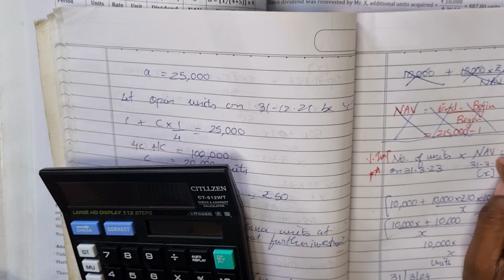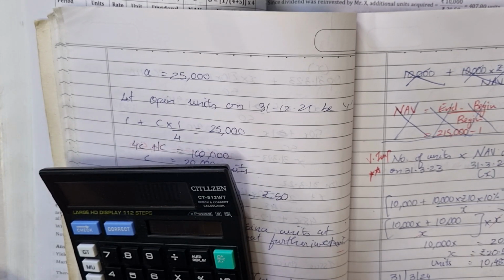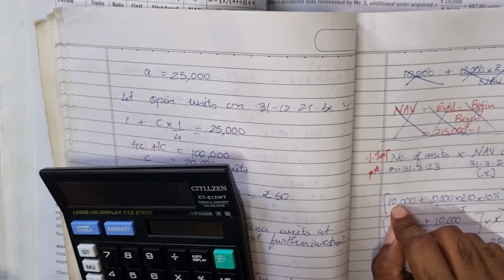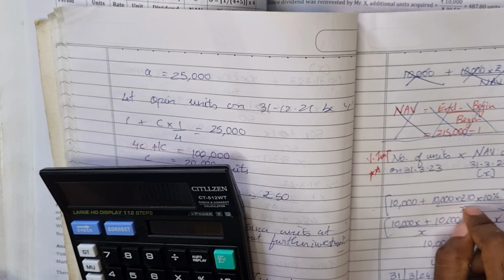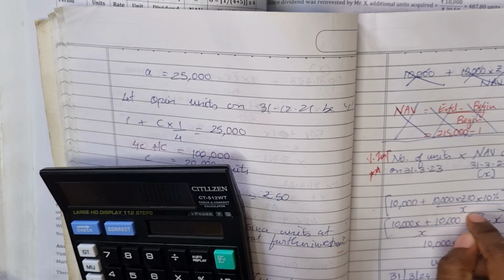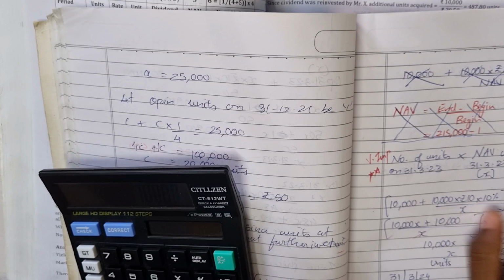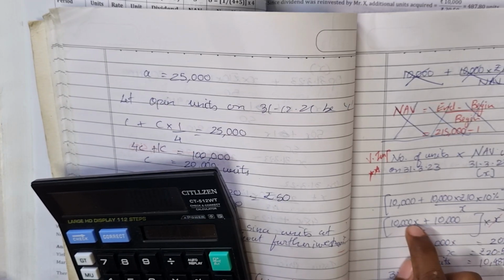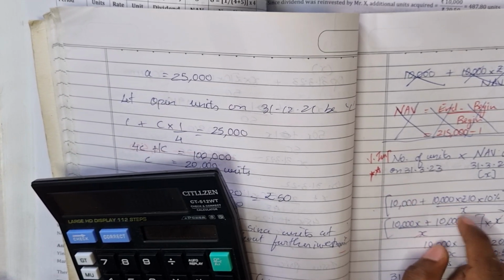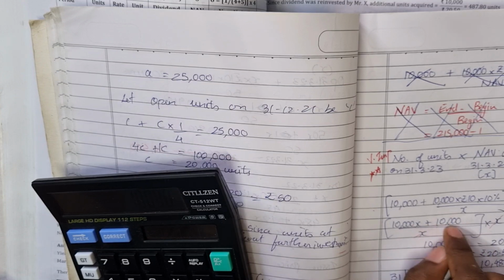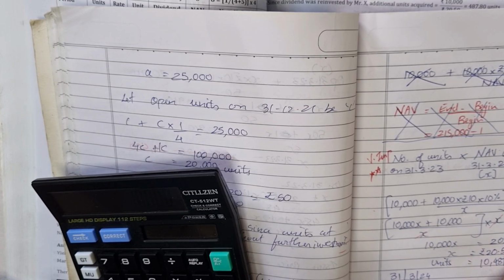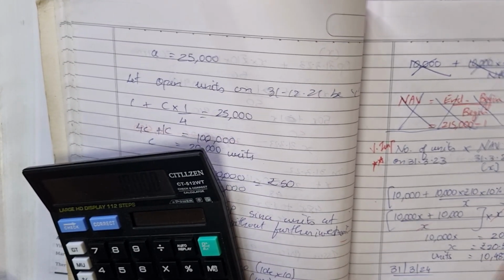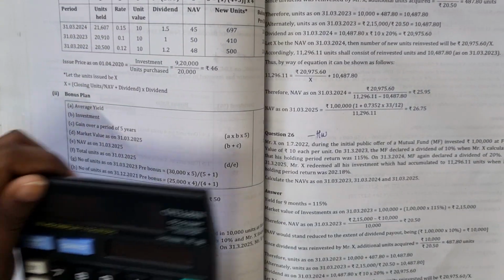Now let us assume this as x, NAV as on 31/3/2023. What is my number of units? My number of units will be 10,000, that is my units, plus 10,000 into 10% into 10 divided by x, right? I don't know the x value. Now into my NAV, that is x. Okay, x got cancelled, and 1x I am having because we cross multiplied here. So it is 10,000 plus 10,000 x is equal to 215. X is equal to we'll get as 10,487. Okay, if you are finding this difficult, we can do it another way.